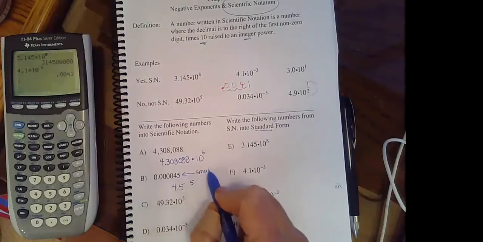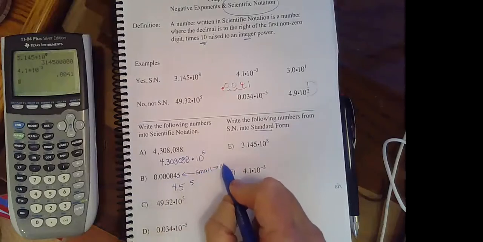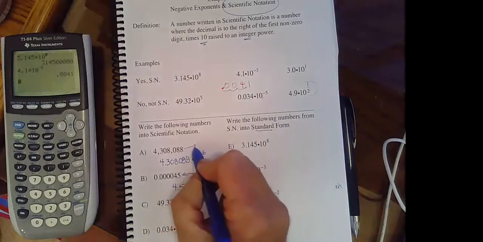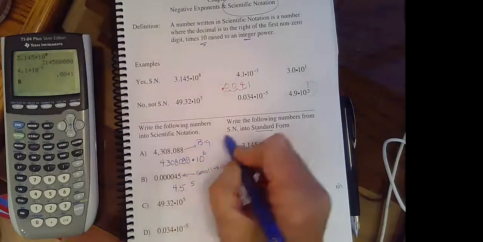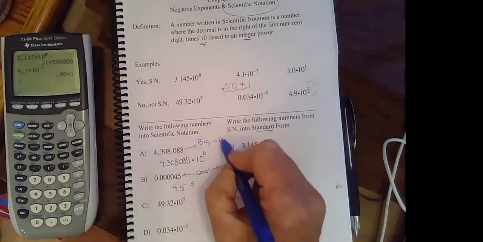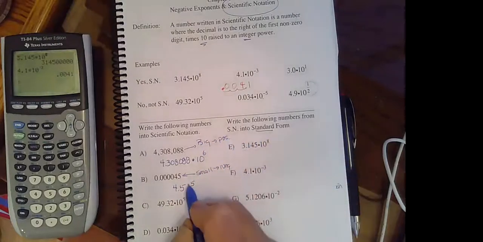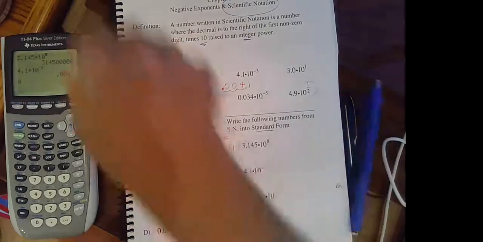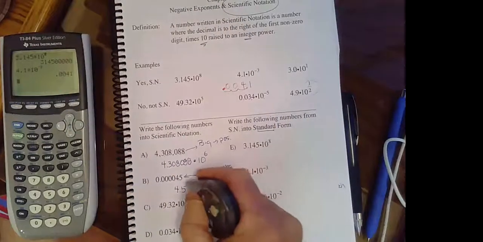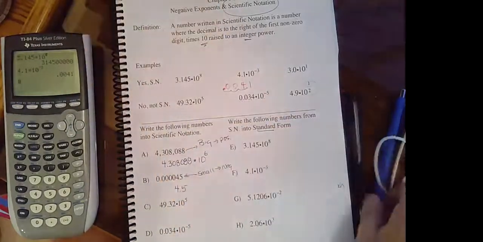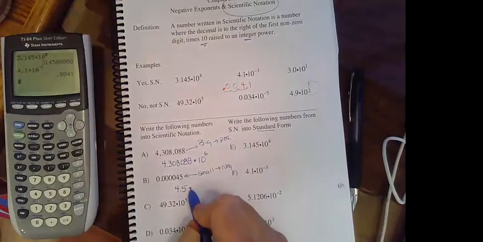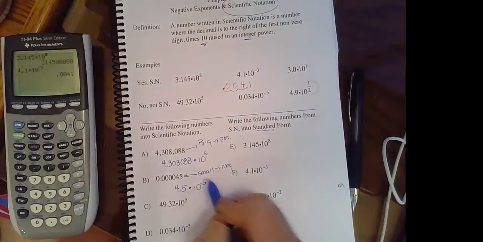Small number means negative. Big number means positive. Small number means negative. So it's got to go times 10 raised to the negative 5.